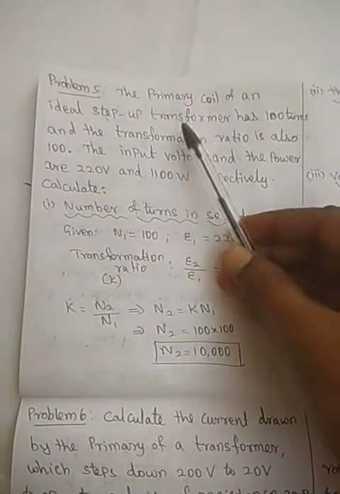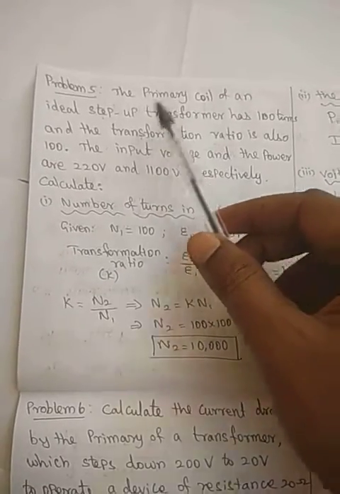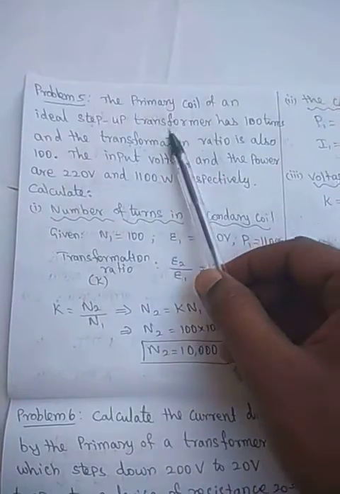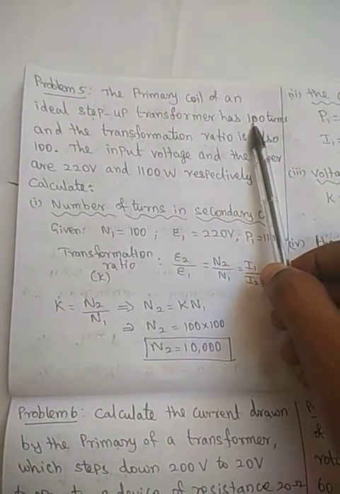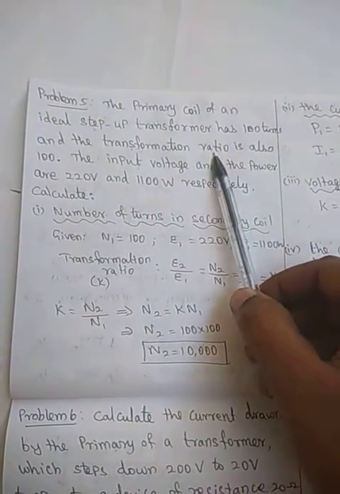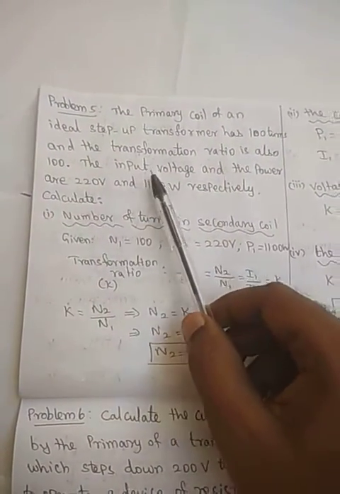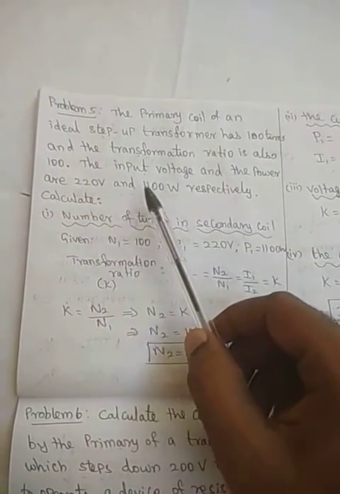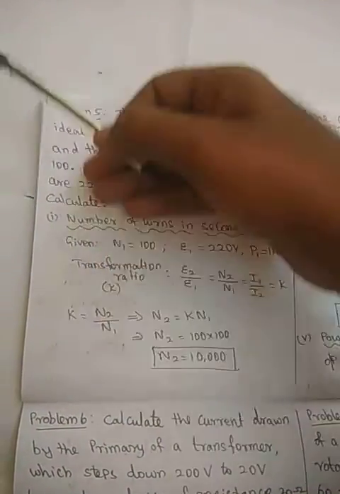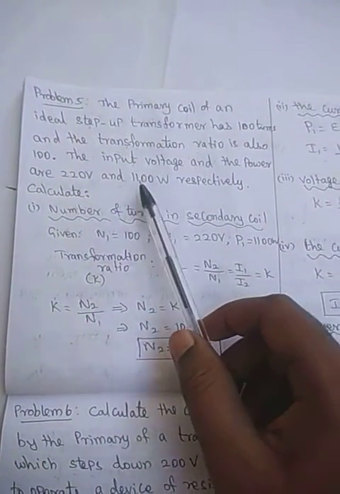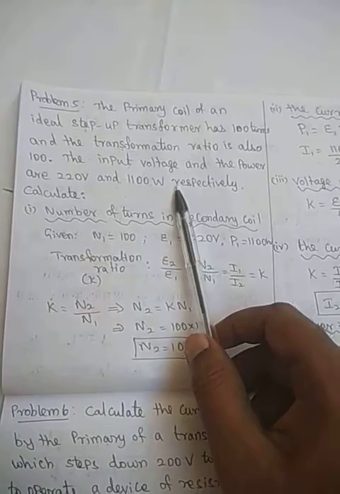Now we are going to see a problem based on a transformer. The primary coil of an ideal step-up transformer has 100 turns. So primary coil 100 turns and the transformation ratio is also 100. Input voltage and power are 220 volts and 1100 watts. So input voltage is E1 and input power is P1.